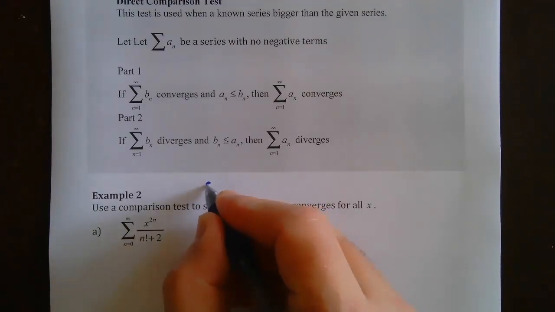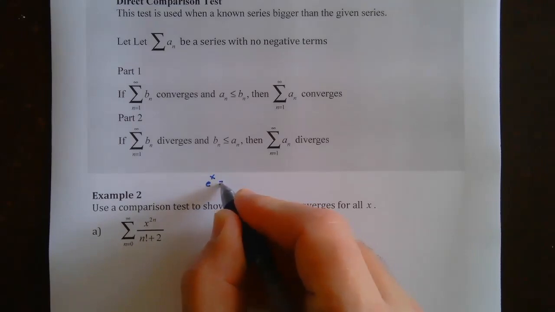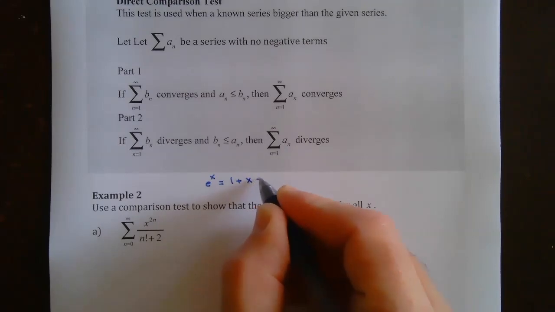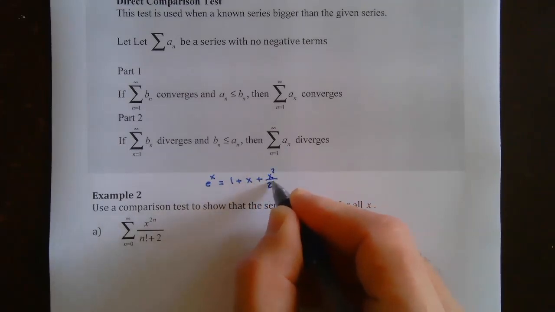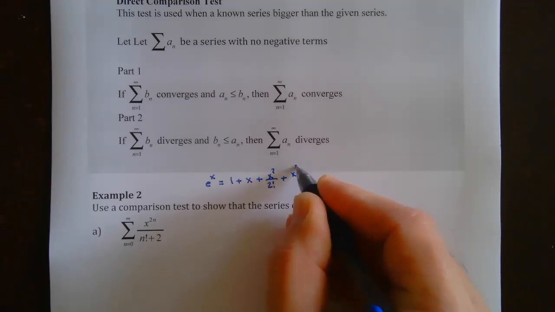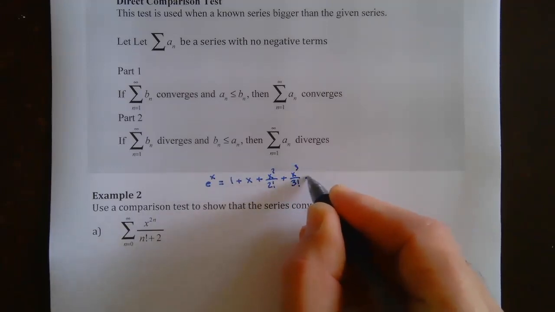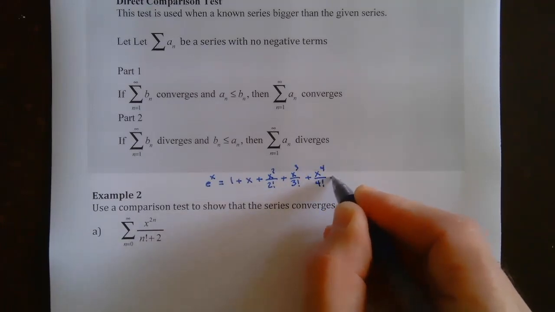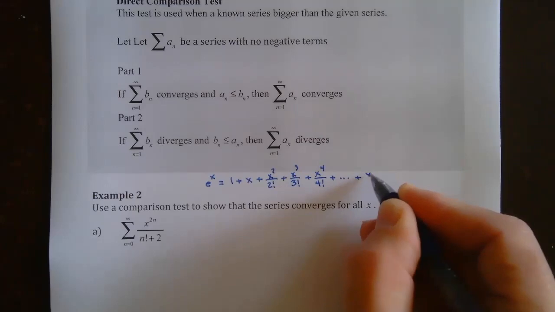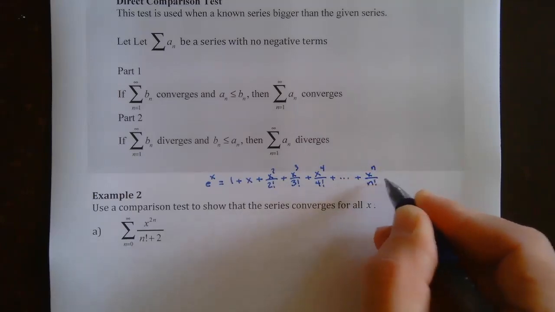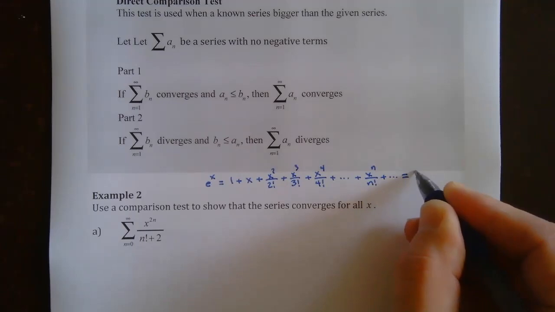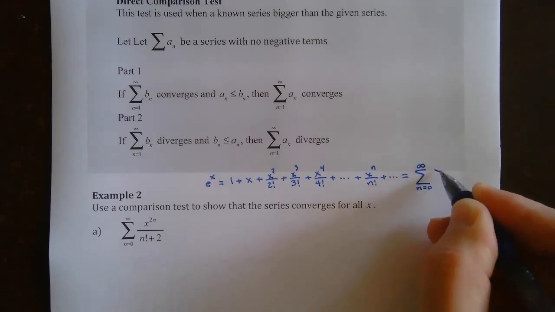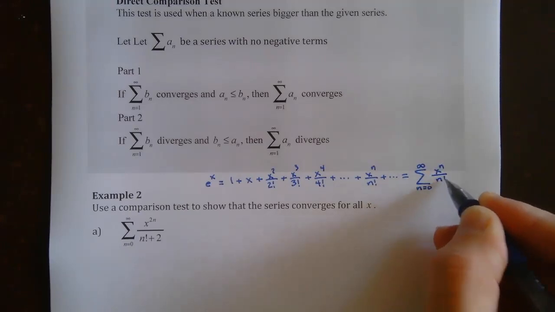So recall that e to the x is equivalent to 1 plus x plus x squared over 2 factorial plus x cubed over 3 factorial plus x to the 4th over 4 factorial plus dot dot dot plus x to the n over n factorial plus dot dot dot equals sigma n equals 0 to infinity x to the n over n factorial.